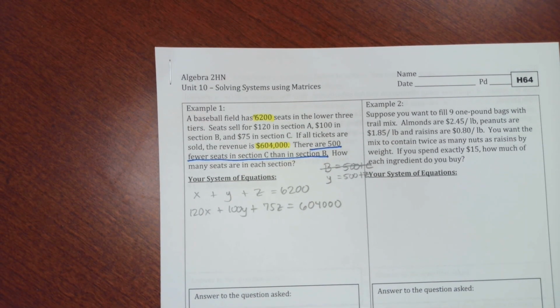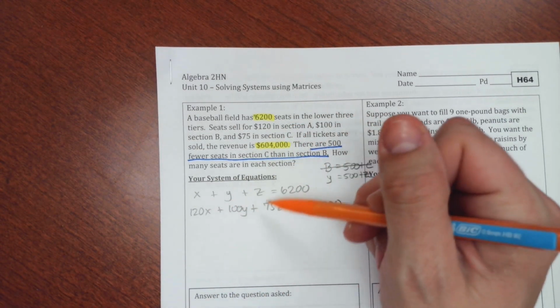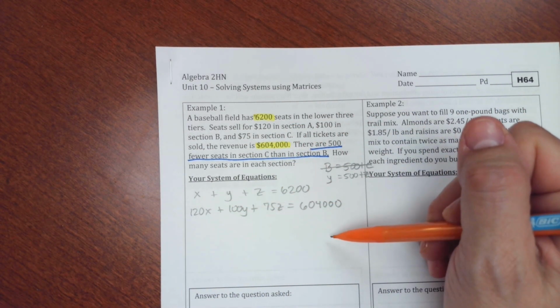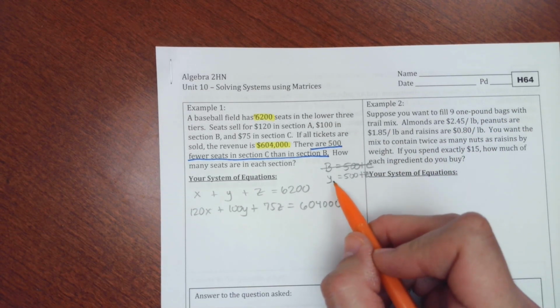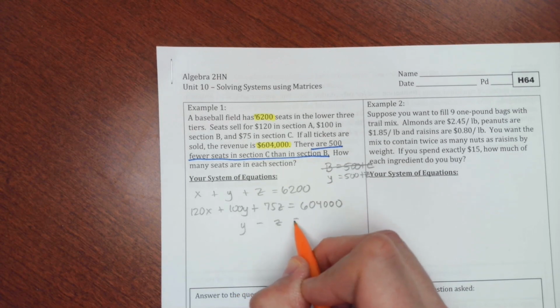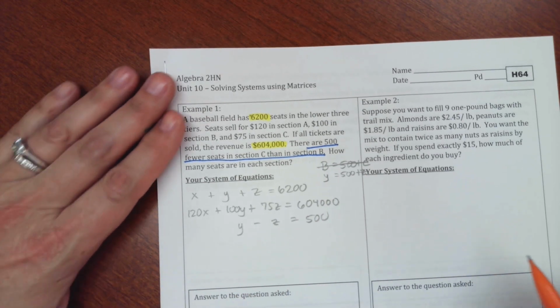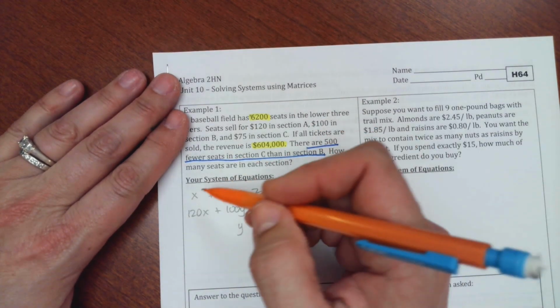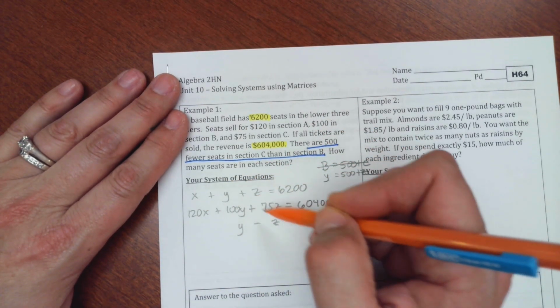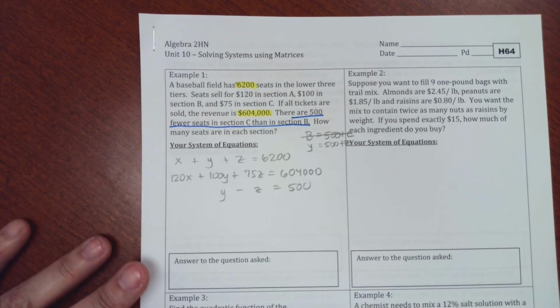All right, so I need to get this equation, though, in this format. You see the X's, the Y's, and the Z's have to be lined up, and the numbers over here. So I got to move this Z to the other side. So I'm going to have the Y, I'm going to have minus Z equals 500, because when I move it over. All right, so notice there is no X here. And these numbers in front, these are 1s. Right, that's a 1, that's a negative 1 and a 1. So now I'm going to go pop it in my calculator.